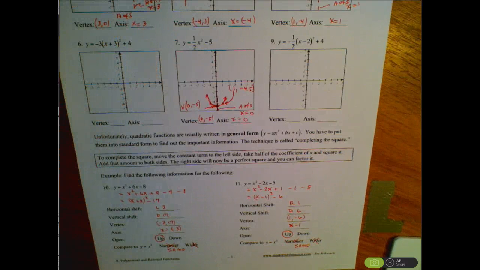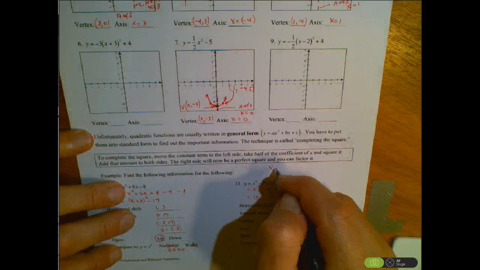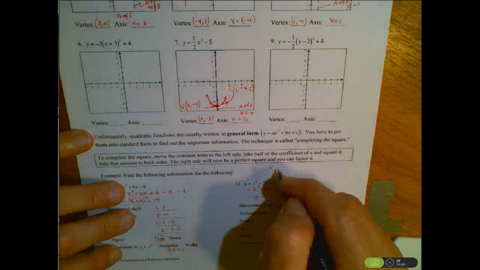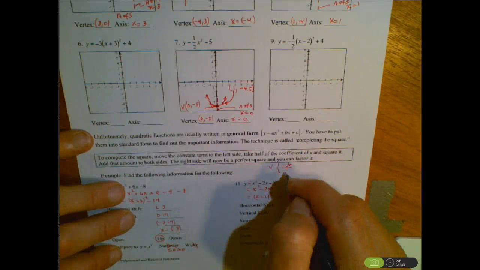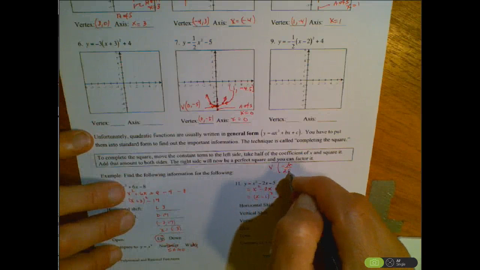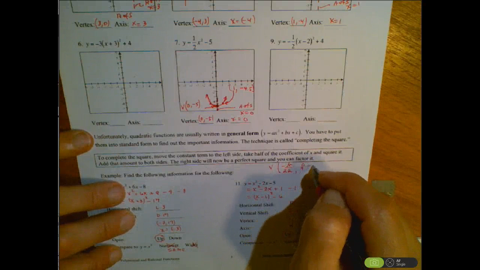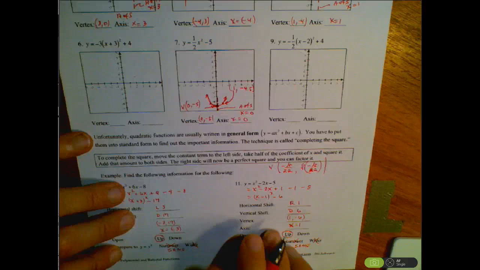Let me also make sure I reiterate another thing before we forget. You can always find the vertex by looking at the abc equation. Your x-coordinate of the vertex is going to be opposite b over 2a. And all you have to do then is put that value in to find the y-coordinate. You could put in f of opposite b over 2a.